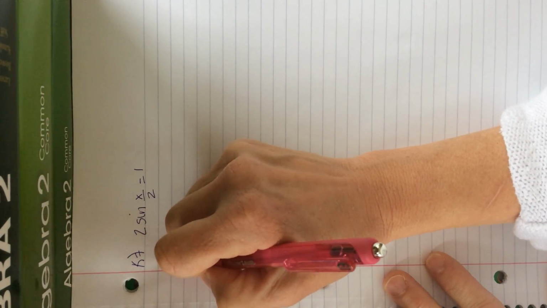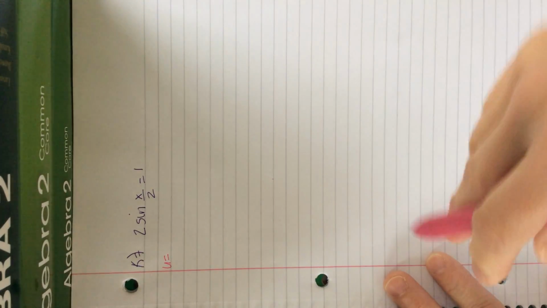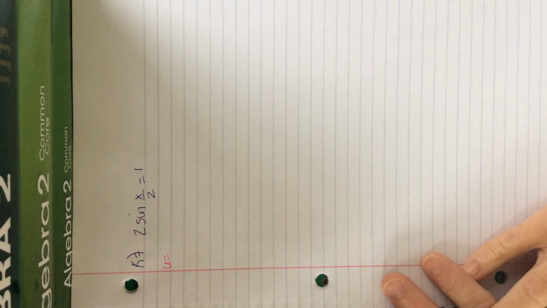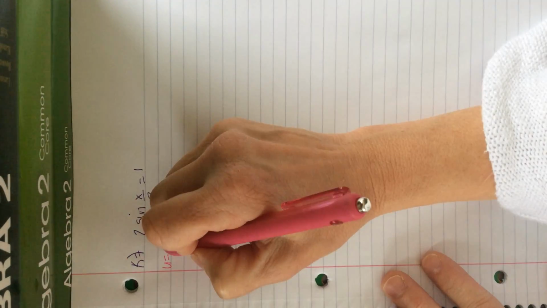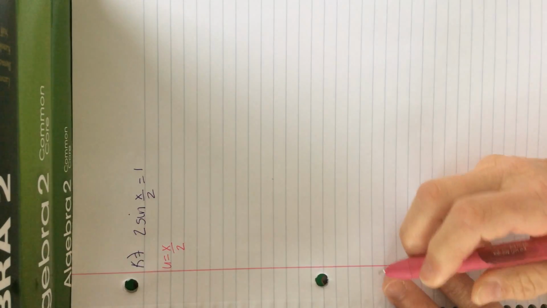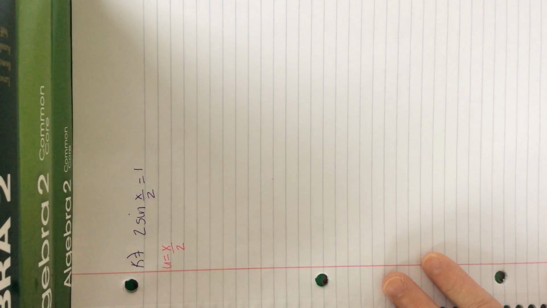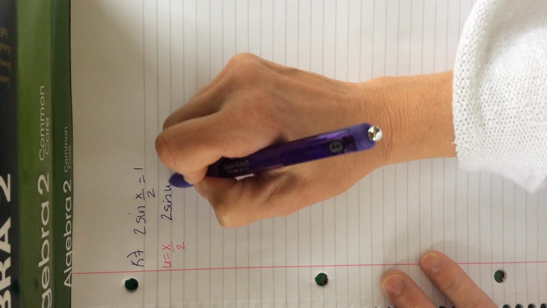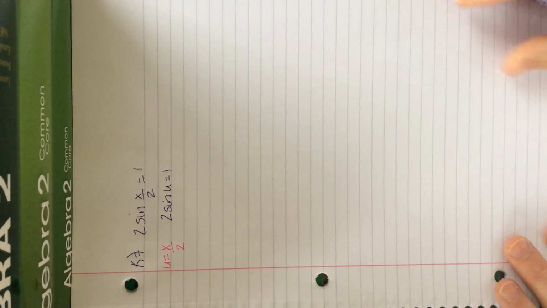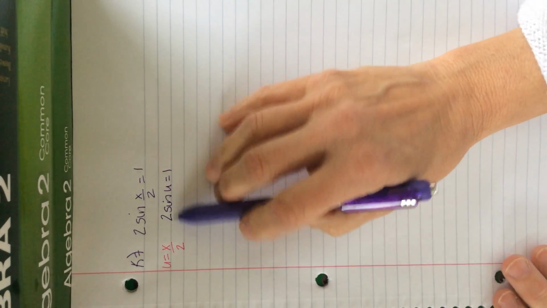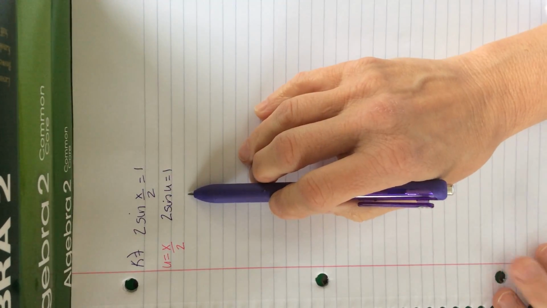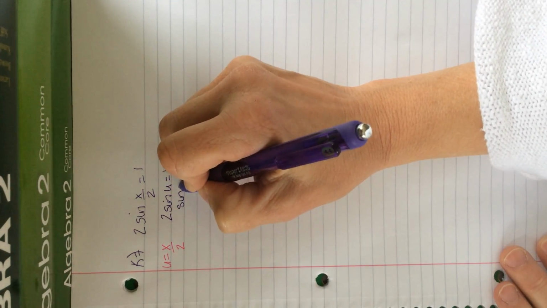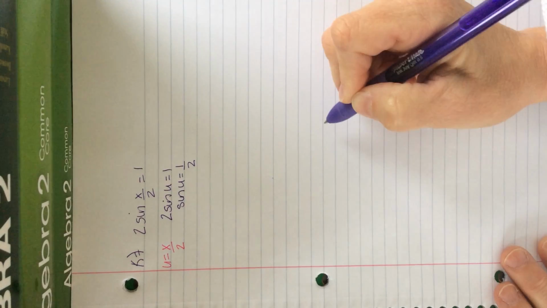I'm going to let U, I could use something else, I could use P, I could use T, M, anything as long as it's not X. So I'm going to let U equal X over 2. And now I'm going to rewrite my equation. 2 times the sine of u equals 1. And so now if I solve this for u, I would go ahead and divide by 2, and I have sine of u equals 1/2.